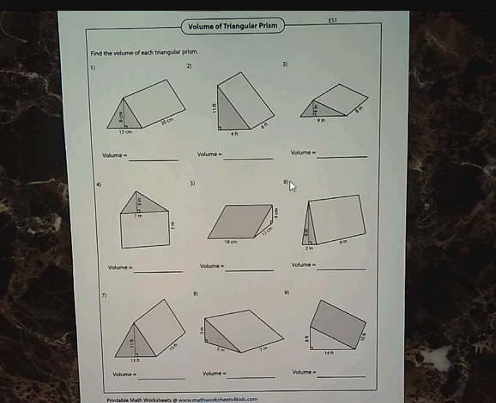So my daughter Liana is going to be my helper today. Can you say hi? Hi. You can't see her, but she's here.